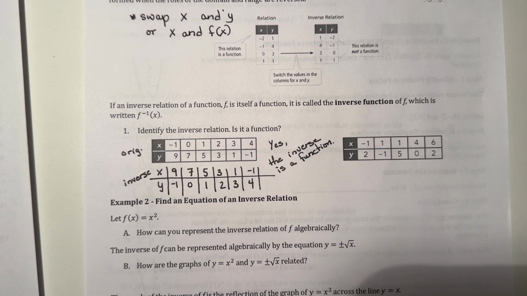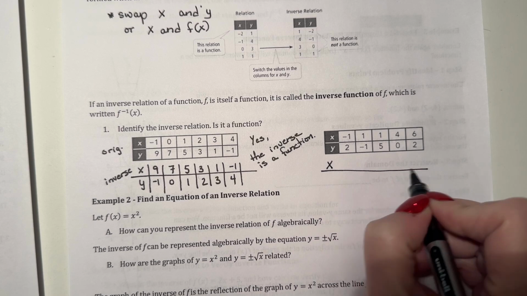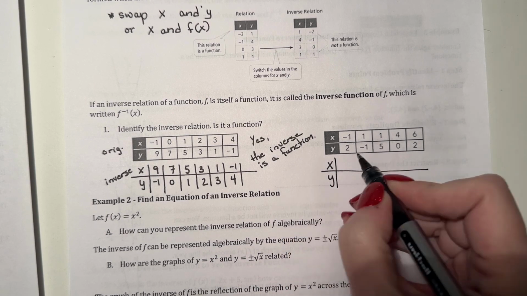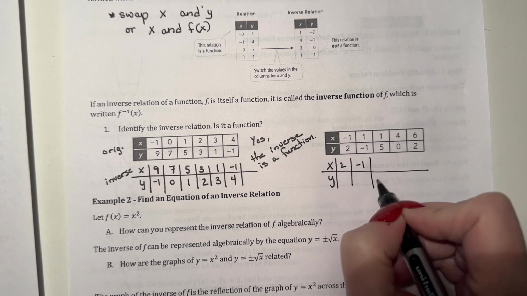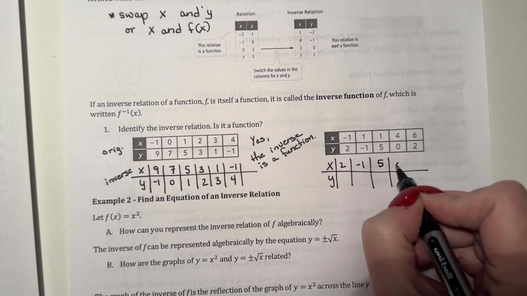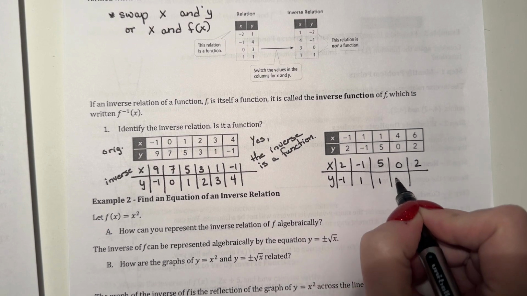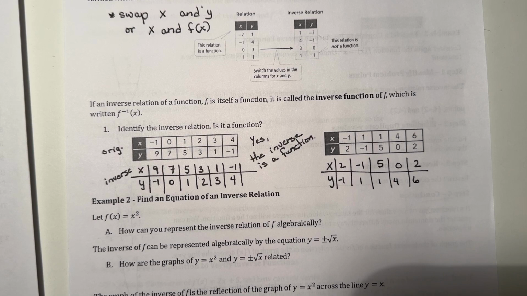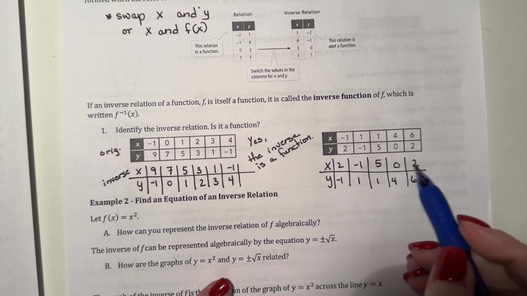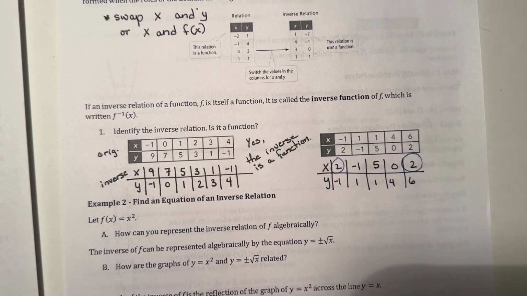Let's repeat that over on this side. Again, I'm just going to swap my x and my y, and then I'll determine if it's a function. In this case, the inverse is not a function, and that's because I've got a duplication here.